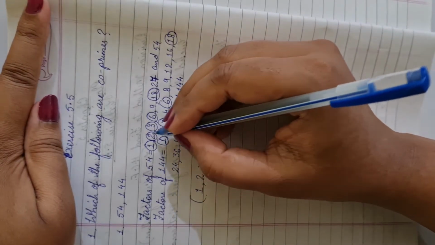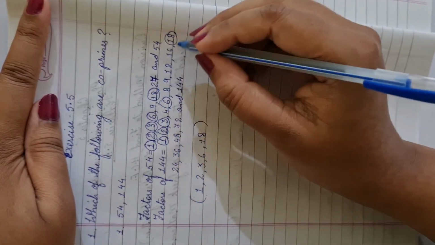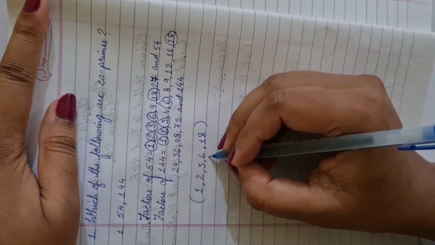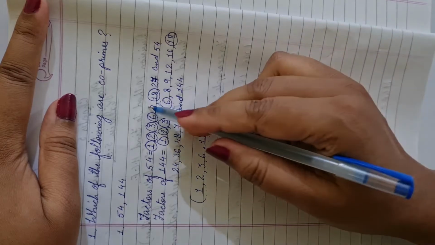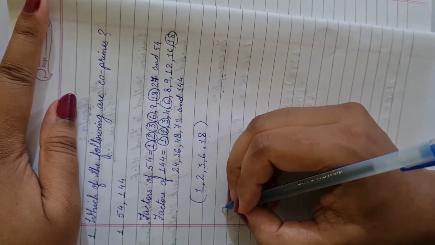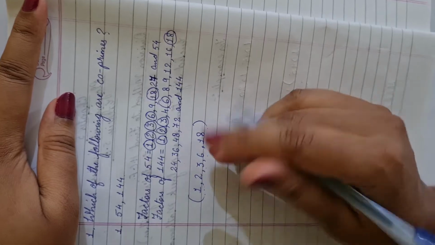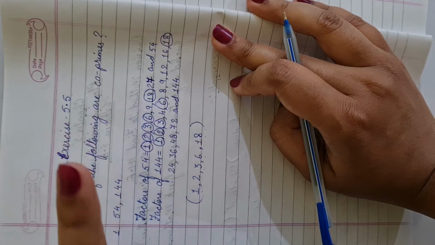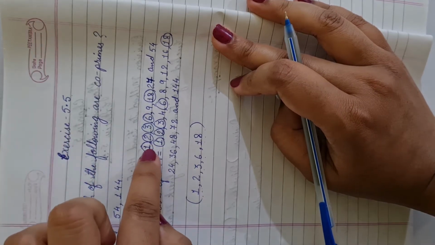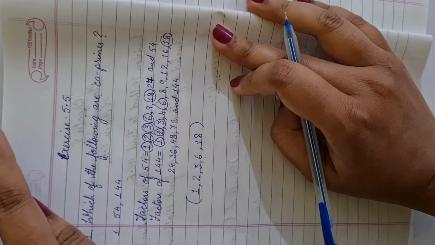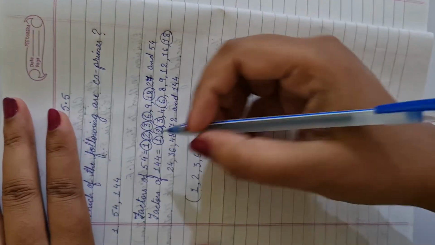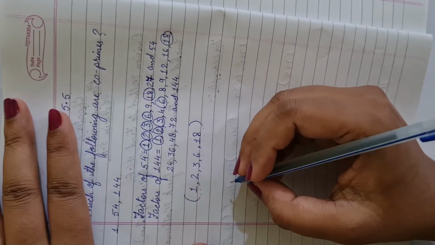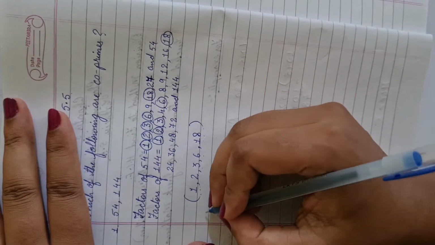As you can see, there are so many common factors here: 1, 2, 3, 6 and 18. These are all common in both the numbers. Hence this cannot be a coprime number. A coprime number should have only the number 1 as their common factor. So this can't be coprime as it has so many factors in common.